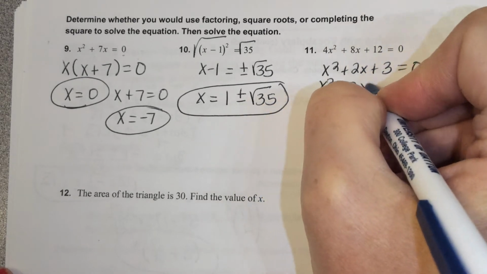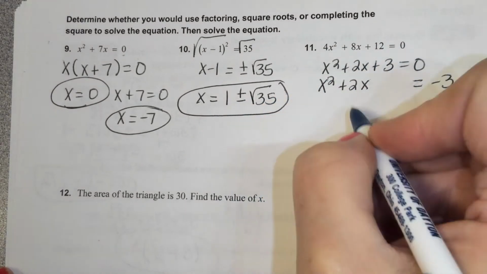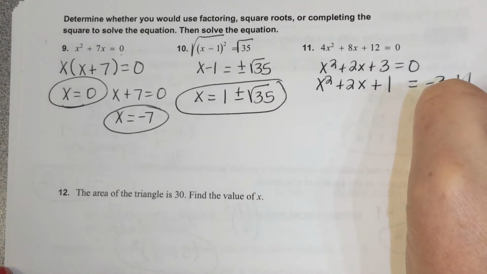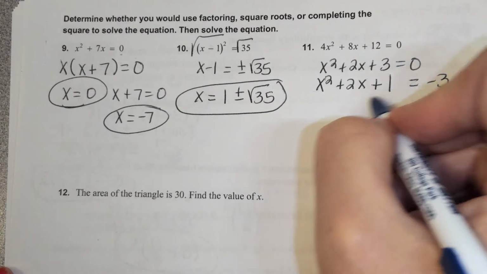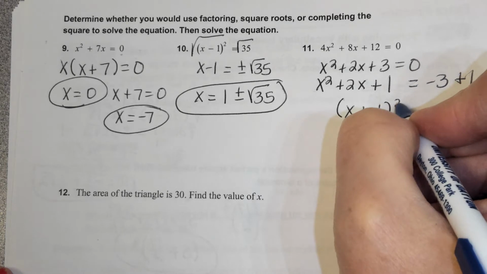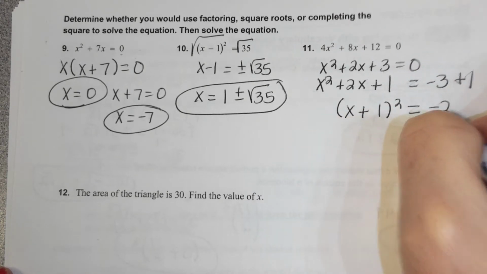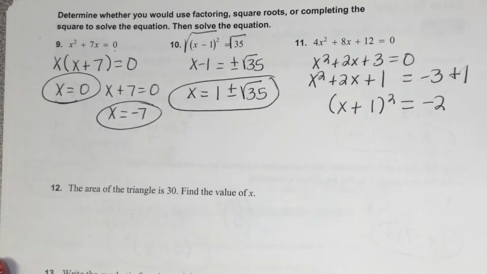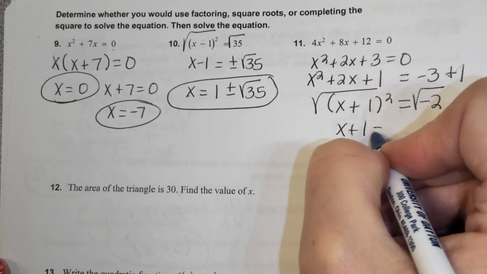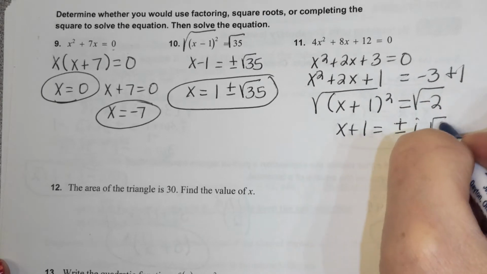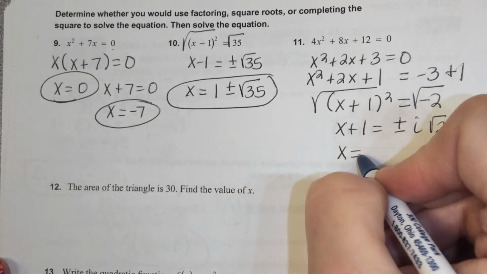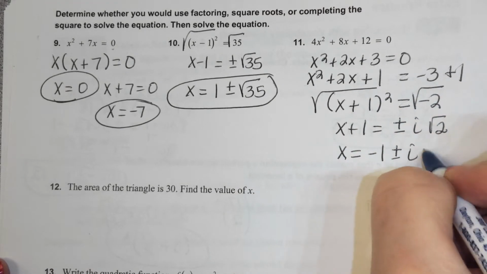I'm going to do it kind of quickly. I'm going to take half of this and square it. If I add one here, I add one here. Another name for this is square root, first sign, square root. This is -2. I take the square root of both sides. This is x plus 1 equals plus or minus i radical 2. So my solution then is going to be x equals -1 plus or minus i radical 2.